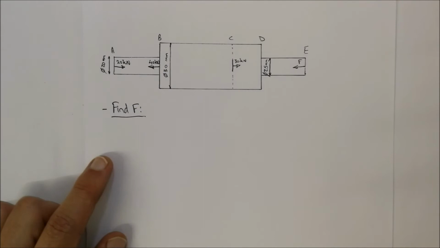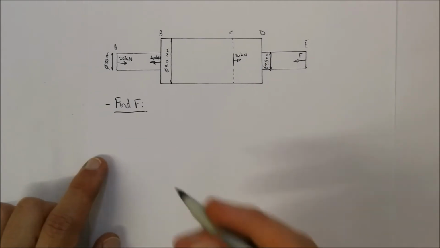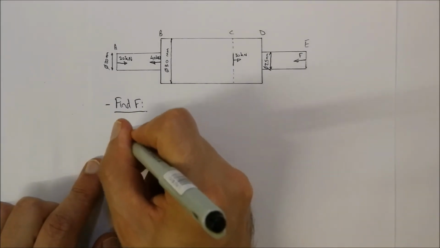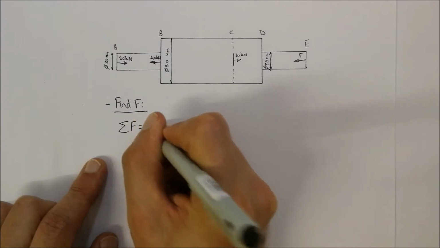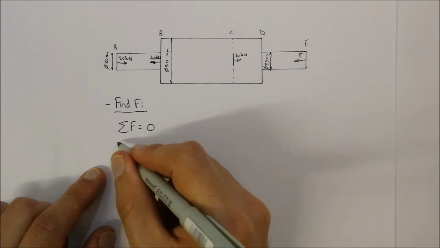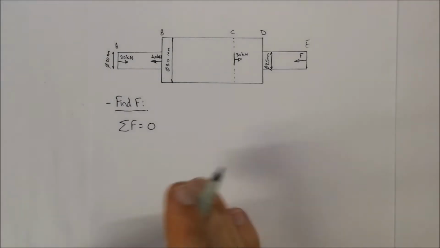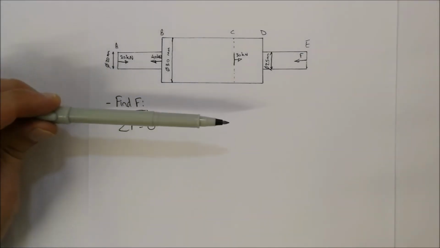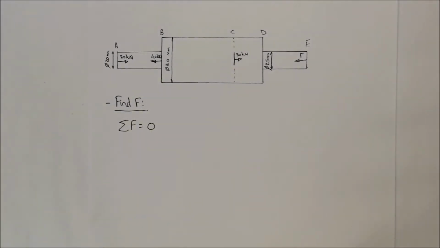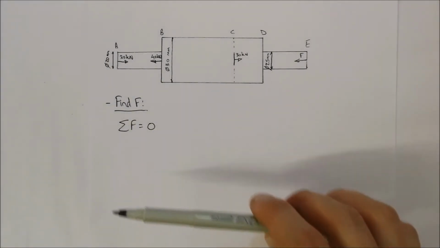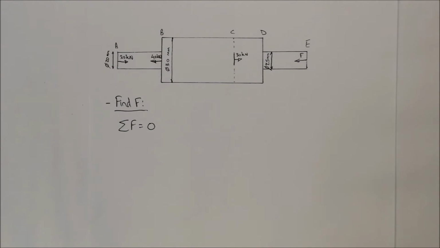And for us to do this, we're going to be using the equation that we've looked at, which is the sum of forces is equal to 0. Whenever we do these type of calculations, we're going to be using a uniformity: if the force is acting towards the right hand side, then that will be a positive value. When it's acting towards the left hand side, it will be a negative value.